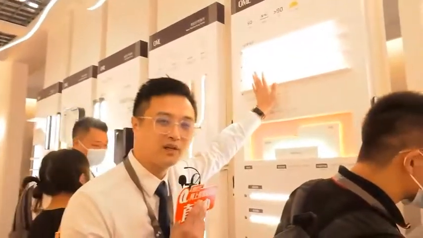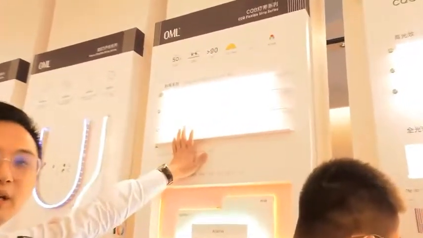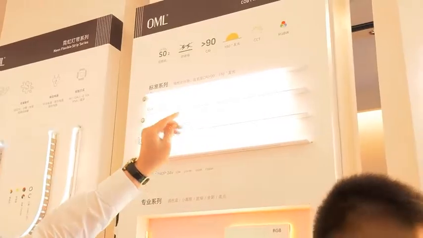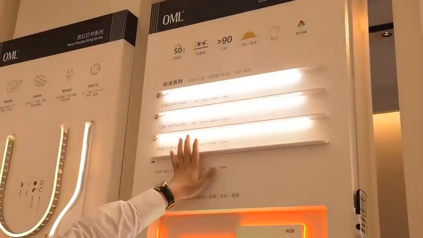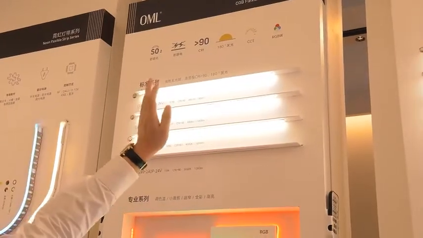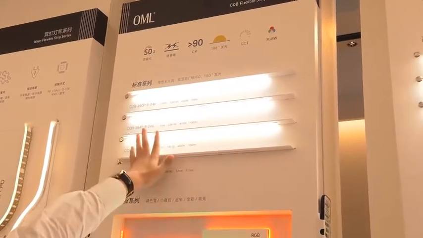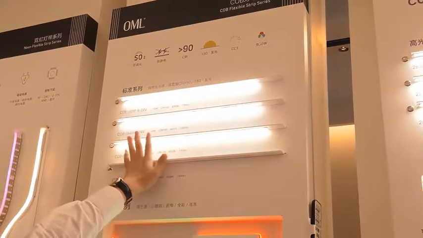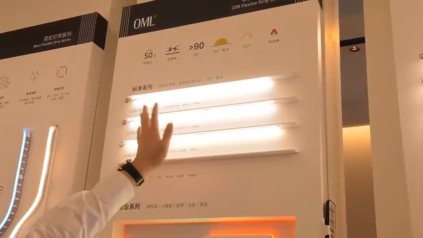COB strip light is the top-selling item among these few years, and it is very popular in the market in North America, South America, the Middle East, and even the European market.